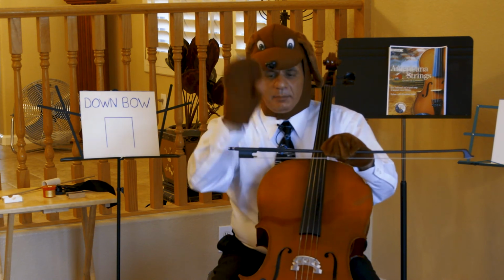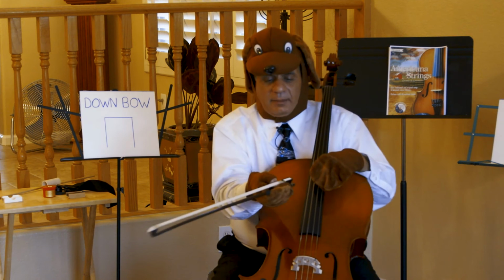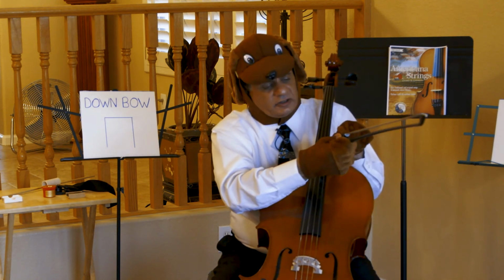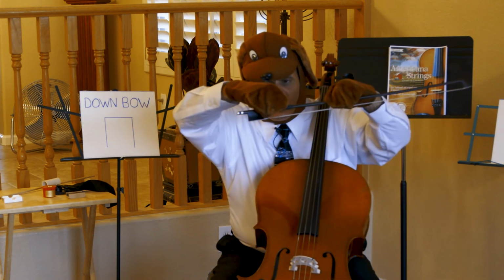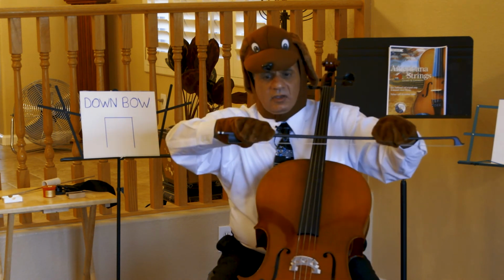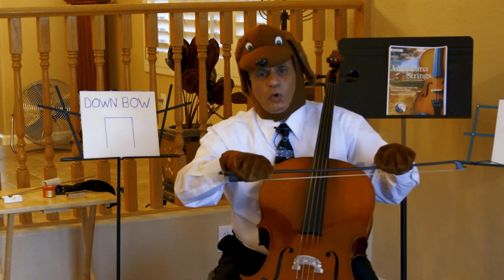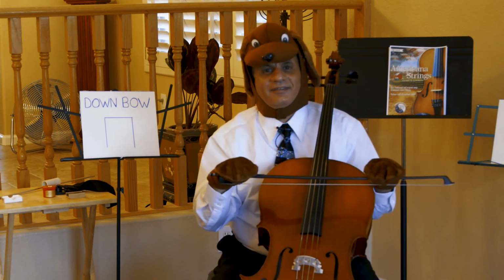Doggy paw, flop your doggy paw over. Bend thumb. Your thumb is bent between the winding and the frog. There's a little notch right there. That's where your thumb is bent. The ring finger over the silver ring. Okay, and that would be a doggy paw bow hold. Thank you for finding my bow.